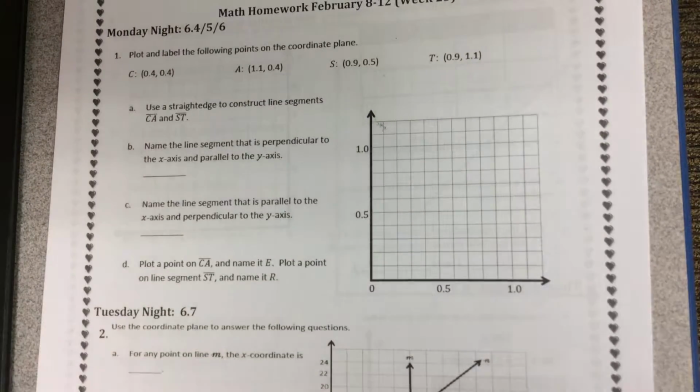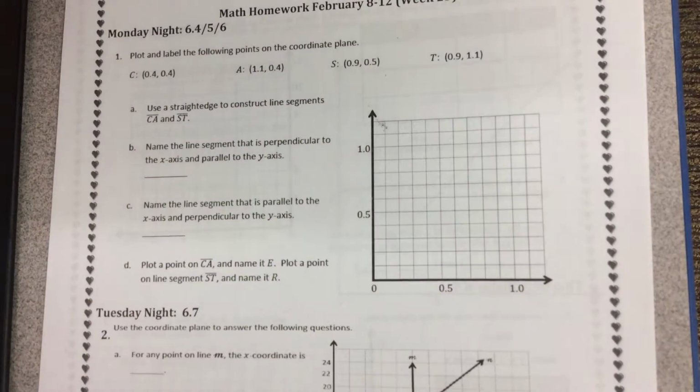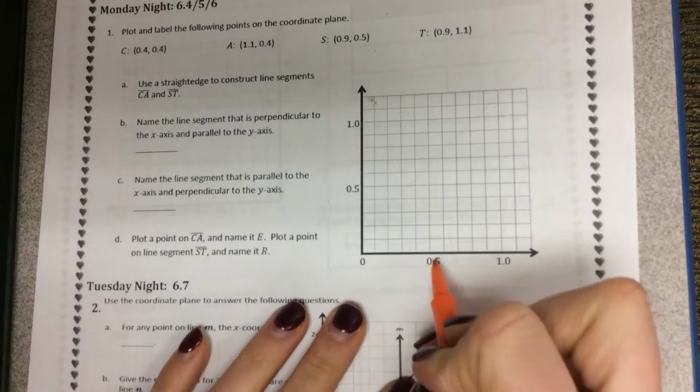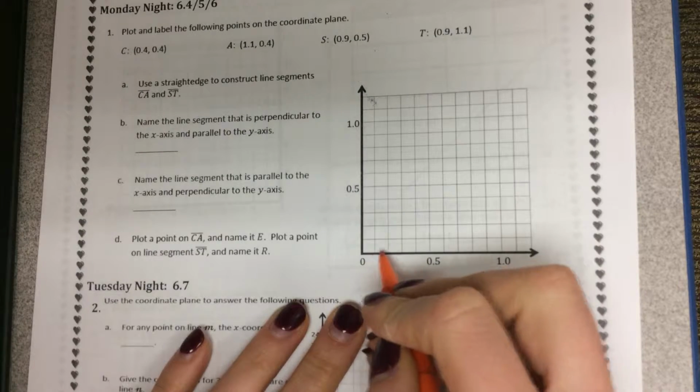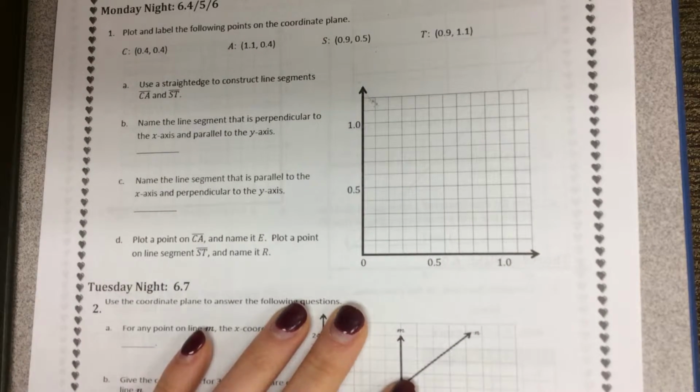This is Module 6, Lesson 4, 5, and 6, homework. Number 1 asks us to plot and label the following points on the coordinate plane. So first we have to see what they're counting by. So we have 5 tenths here. So let's see, 1 tenth, 2 tenths, 3 tenths, 4 tenths, 5 tenths. So they're counting by tenths.